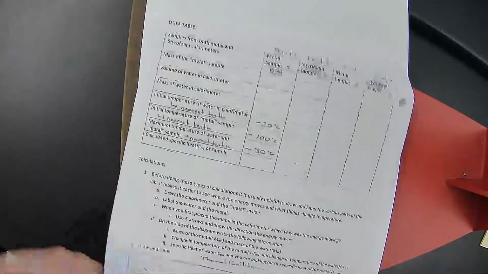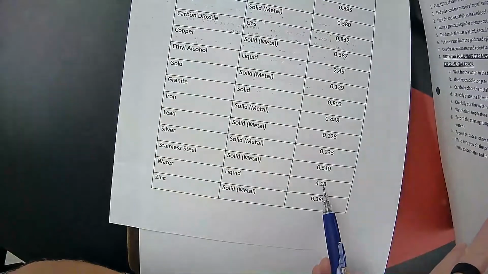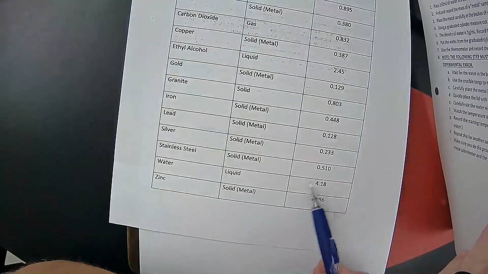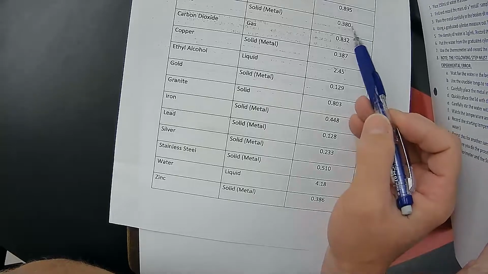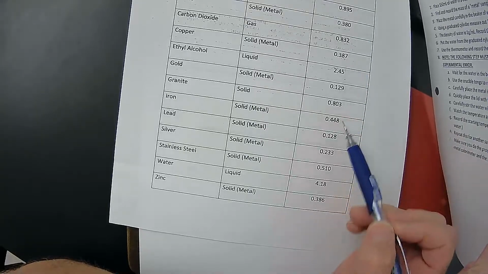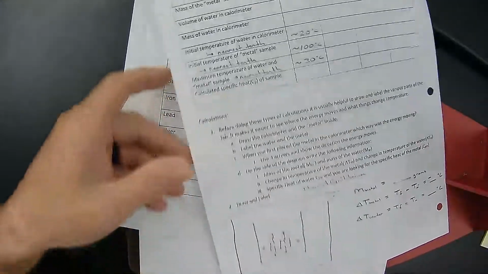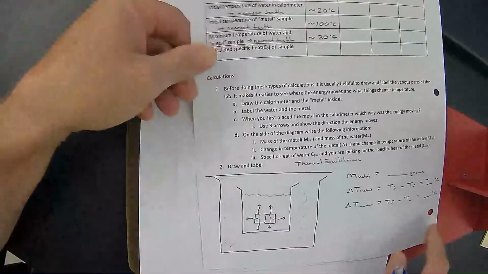Do we know why that would be? Well, because it's the same amount of energy. The reason being is water has a very high specific heat capacity, so it will not change temperature very easily. But all the metals have low specific heat capacities, and they will change temperature quite easily.